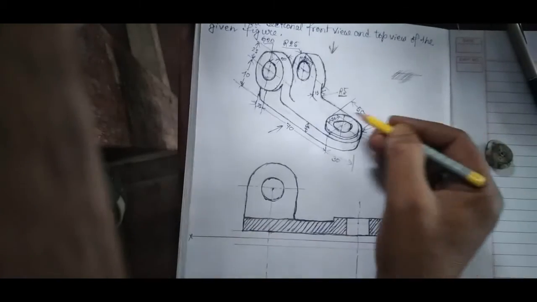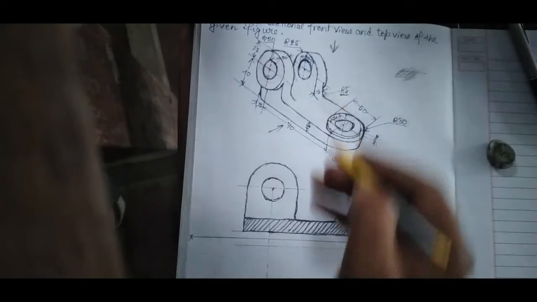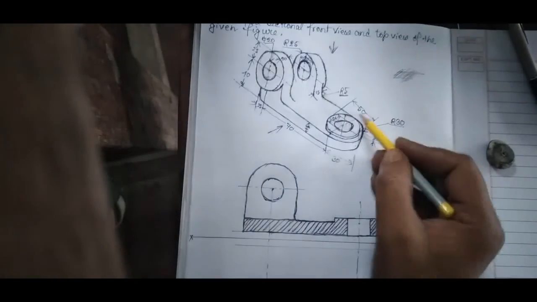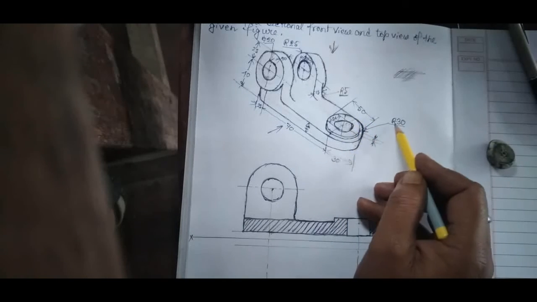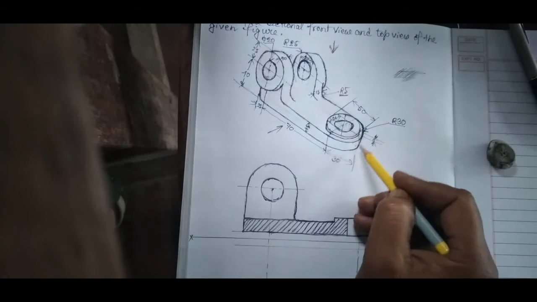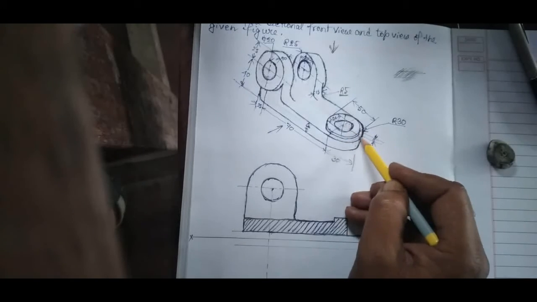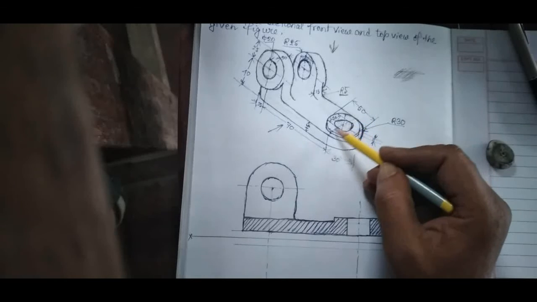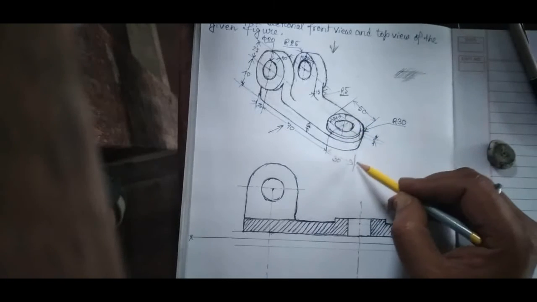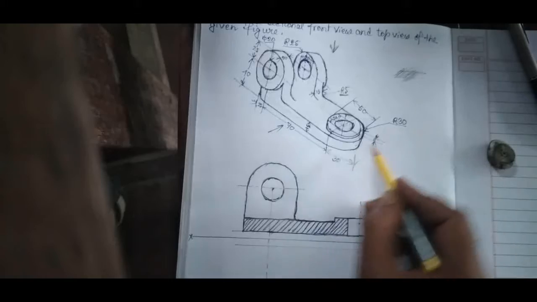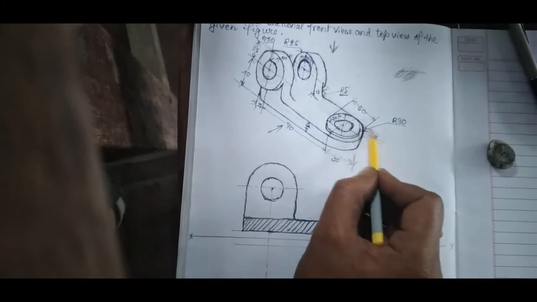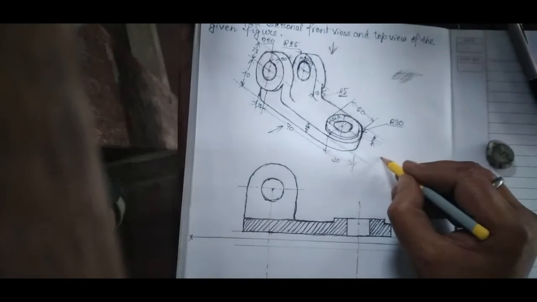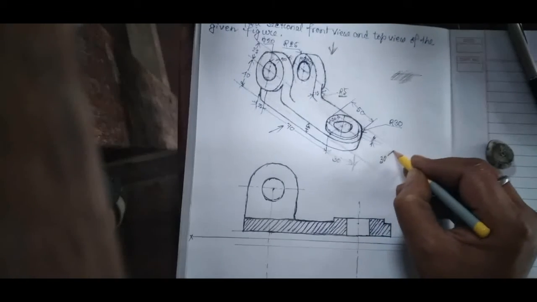Now take this edge, place this edge here. Means this edge is at a distance how much? What is the distance, depth, width? That is from here to here, this is 30. From here to here, this is 30. Means from this side to this side, this is also 30. This side, this is also 30. So width is how much? That is 30.